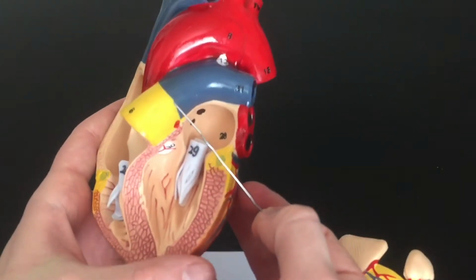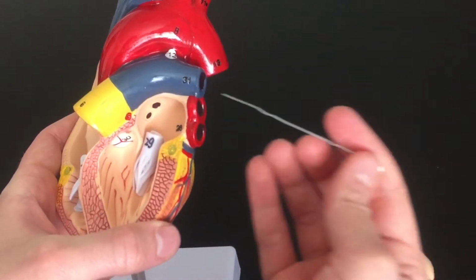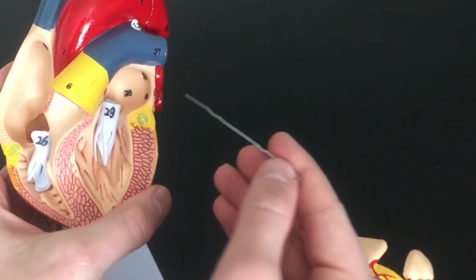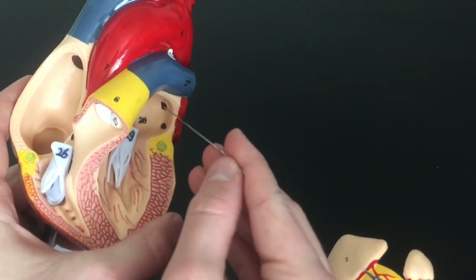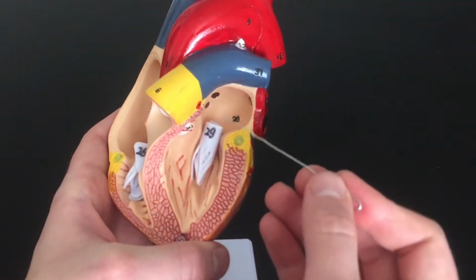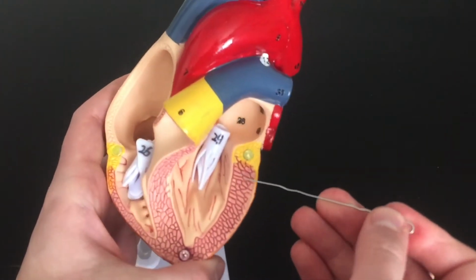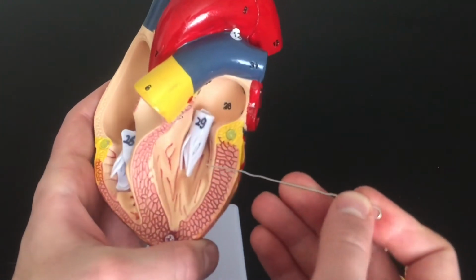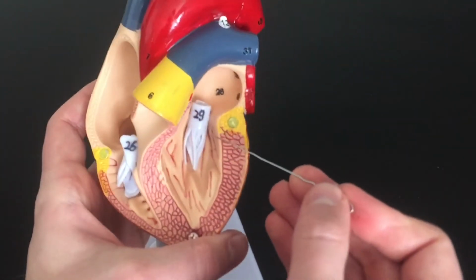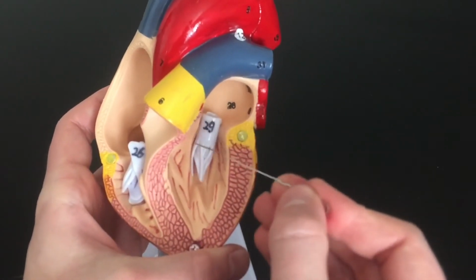The left atrium of the heart receives blood back from the lungs after the blood has been oxygenated. It has four pulmonary veins coming into it, and as a result you have four openings of pulmonary veins. The left ventricle receives blood from the left atrium, and it pumps blood to the rest of the body. So it has a thicker myocardium and a greater contractile force so that it can pump blood systemically.